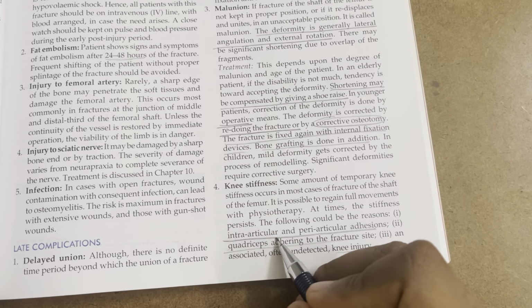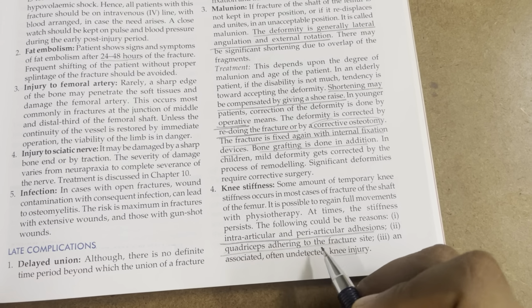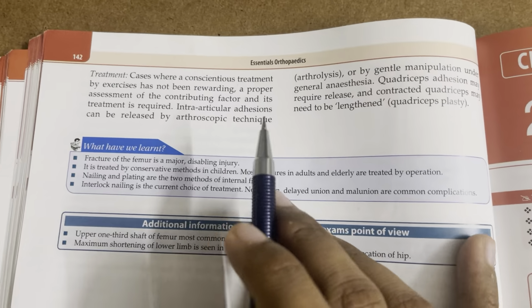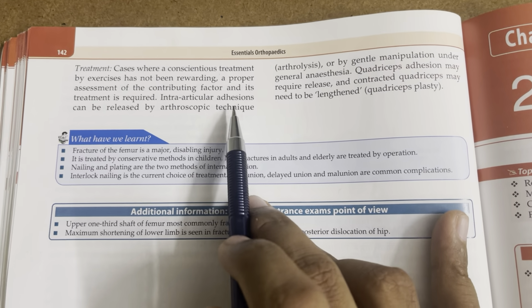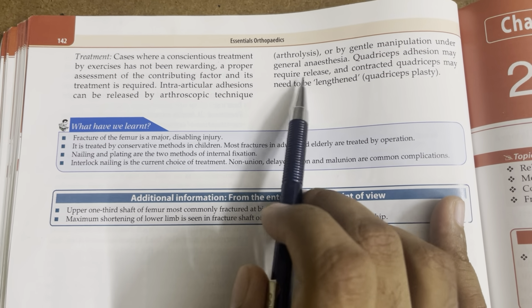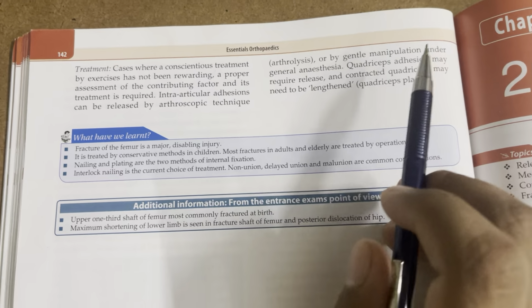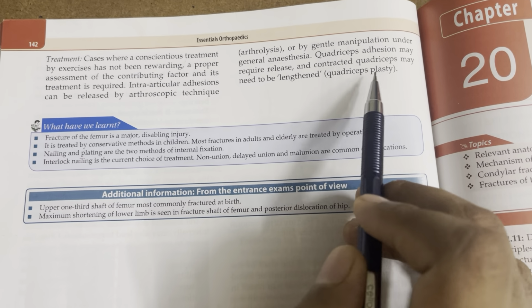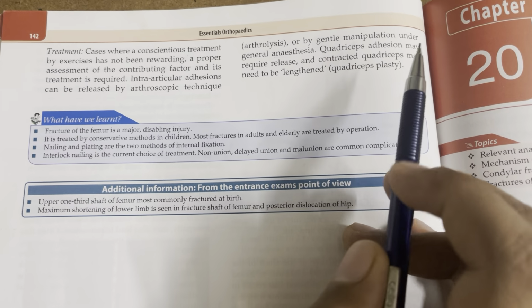The reasons include intra-articular and peri-articular adhesions, quadriceps adhering to the fracture site, and undetected knee injuries. So again, how will you treat them? Intra-articular adhesions, you can release them by arthroscopic techniques like adhesiolysis or gentle manipulation under general anesthesia. You can also go for a quadricepsplasty, lengthening the contracted quadriceps tendon.